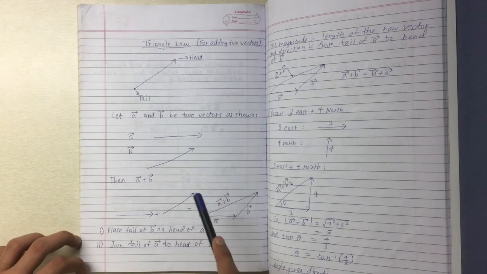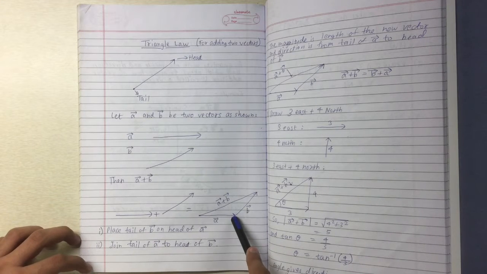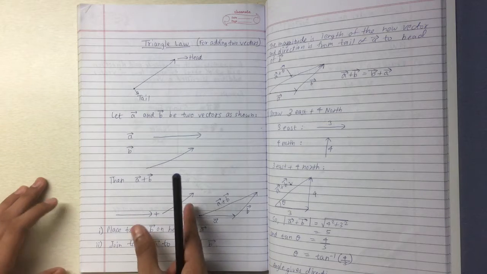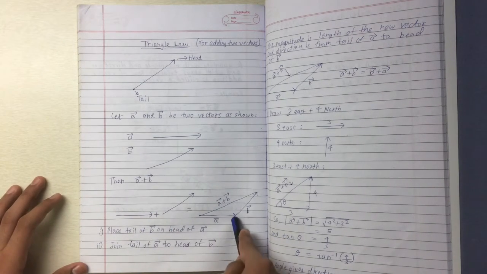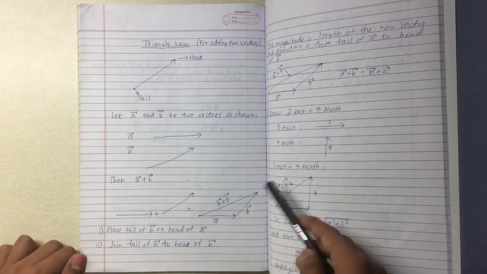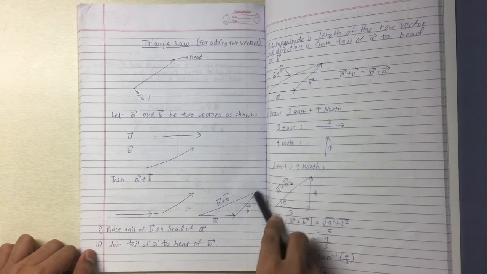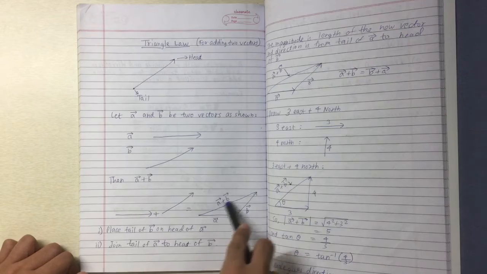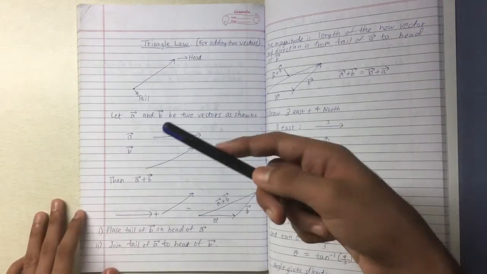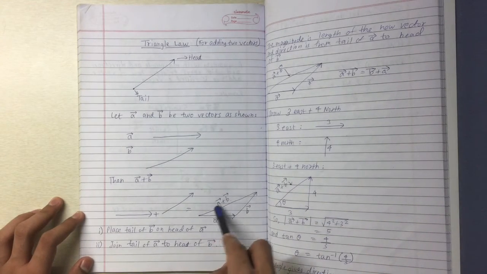What is the tail of B? It is this part, and the head of A is also this part. So over here, this is the tail of B, this is the head of A. They come together and we place them this way. The second step is to join the tail of A to the head of B. We'll have this kind of figure and we'll just join the tail of A to the head of B to make some sort of a triangle. So this is a triangle. That's why it's called the triangle law of vector addition. After doing these two steps, we'll get this.